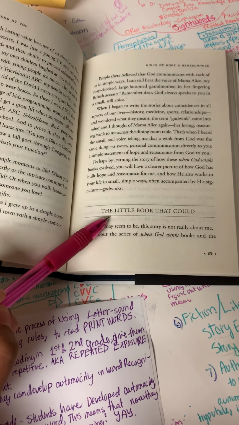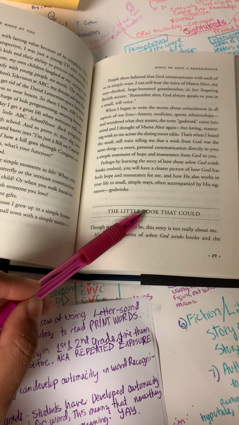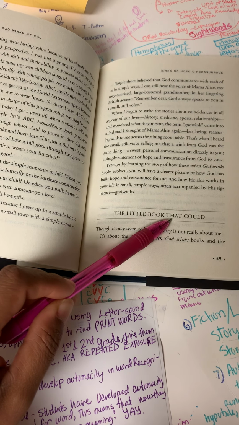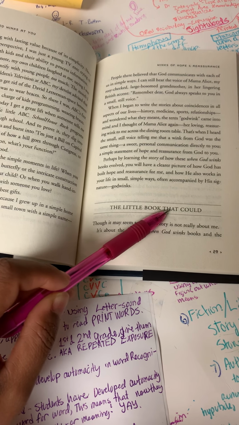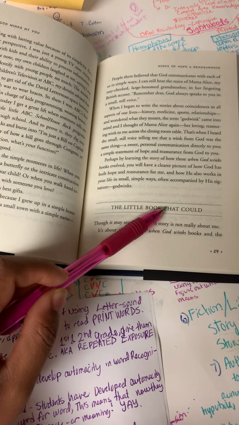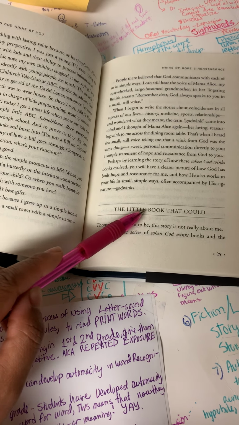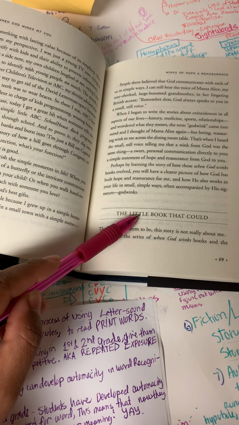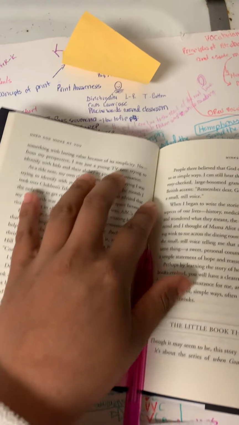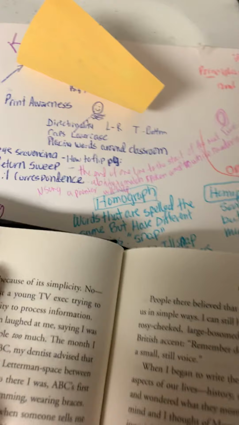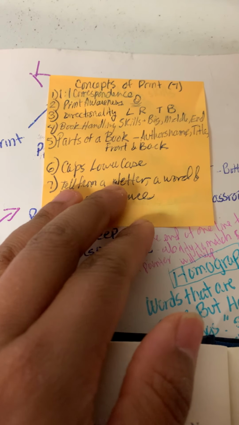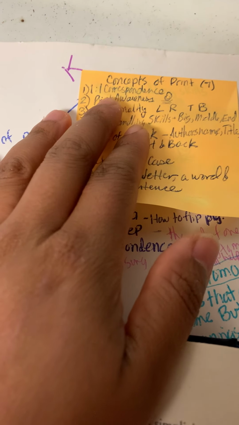Because if the kid is saying the little book, then you know he doesn't really understand the one-to-one correspondence because he's pointing at the wrong words. But if he's going the little book, then he has a clear understanding of what one-to-one correspondence is. So they eventually should learn a little bit about what is one-to-one correspondence.